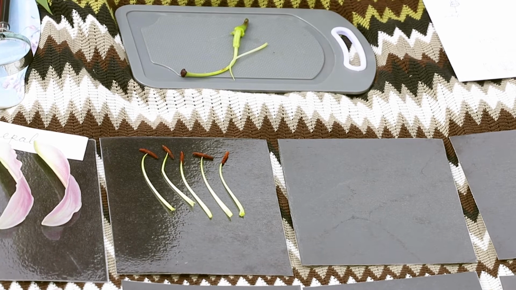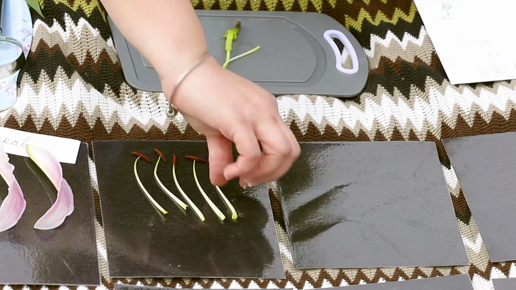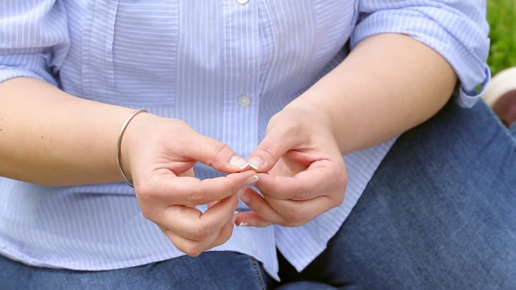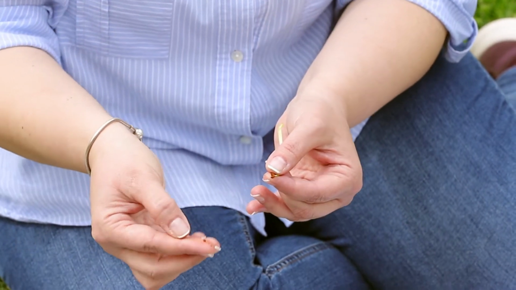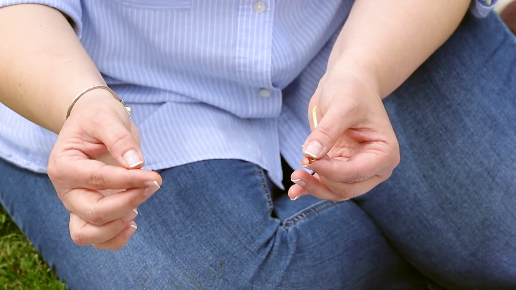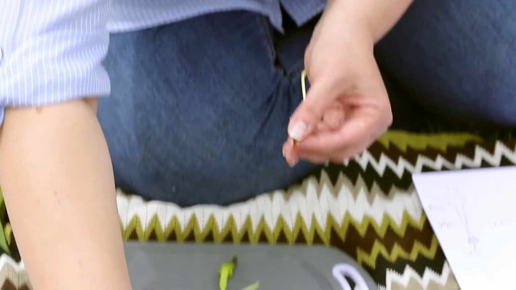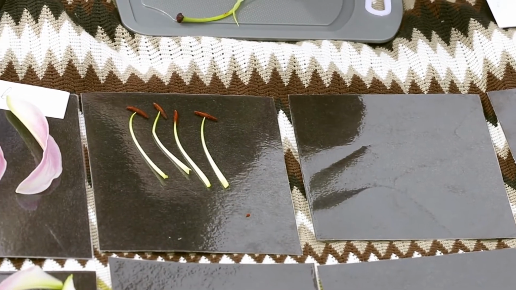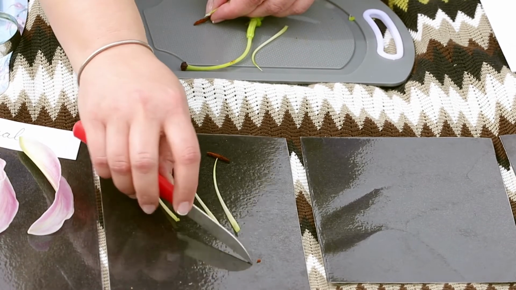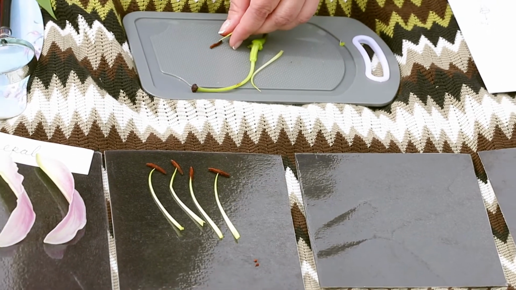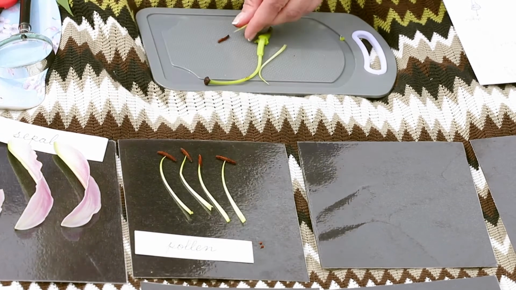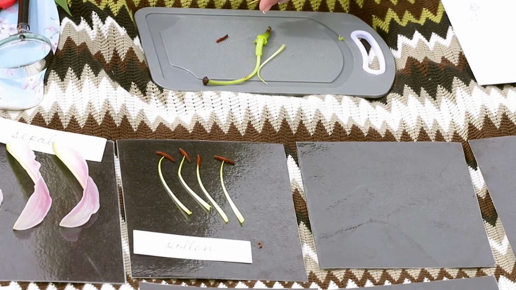Let's observe closer the stamens. I will take one stamen and check what's on the top. I can see something brownish, and sometimes it might be yellowish. And of course, this is the pollen. And I will just put it here. And I label the pollen and the stamens.